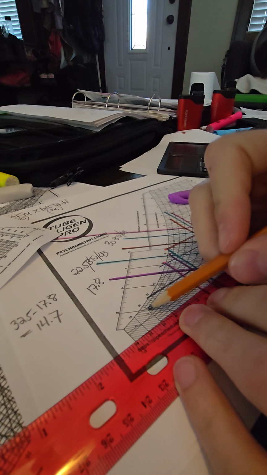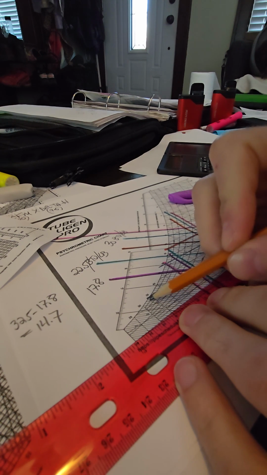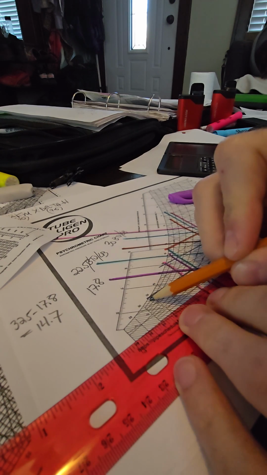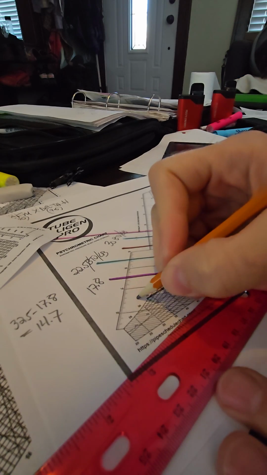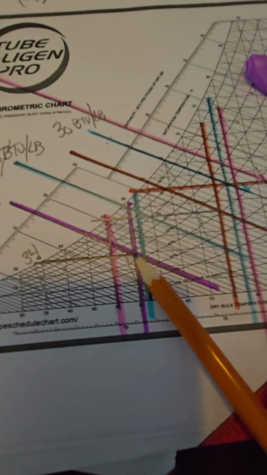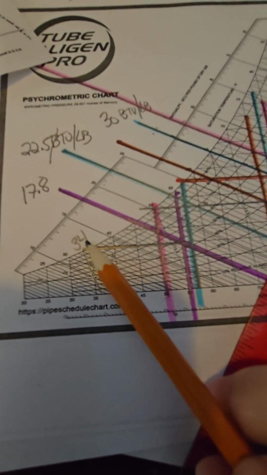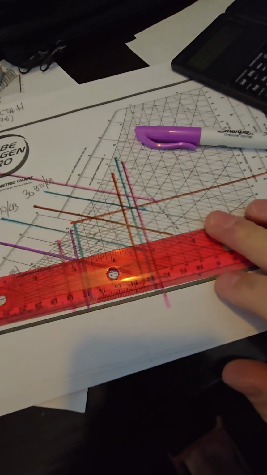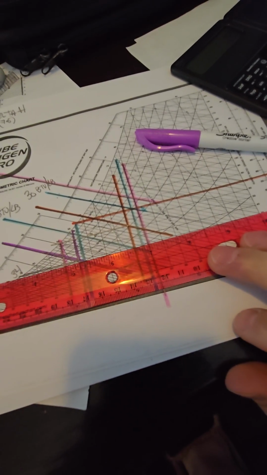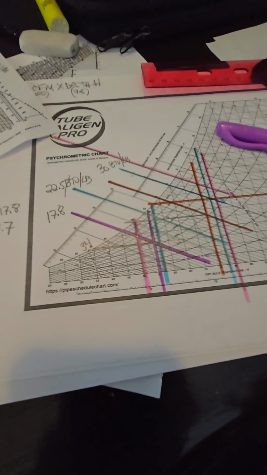So 31, 32, 33, 34, I'd say, yeah, 34. Right, our two points, we just went straight across to get the dew point, which would also be our green line. In a test, I would draw the whole thing across, but I'm doing multiple answers on this sheet, so I'm trying to conserve space. But dew point is 34.